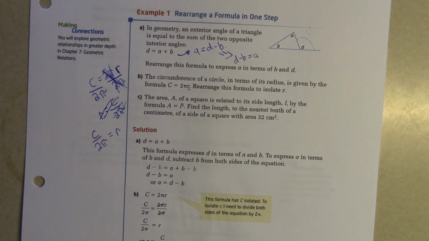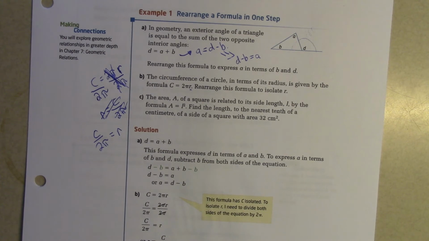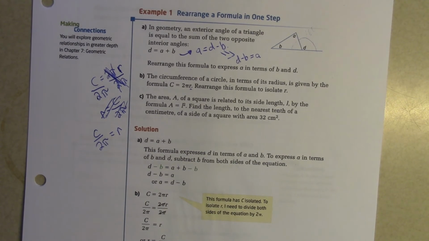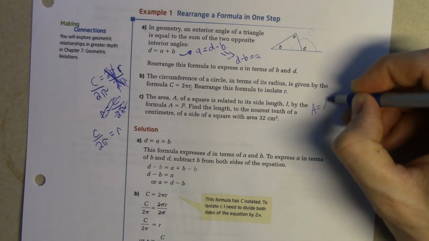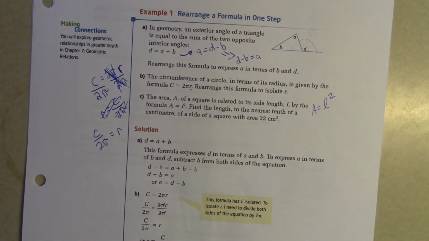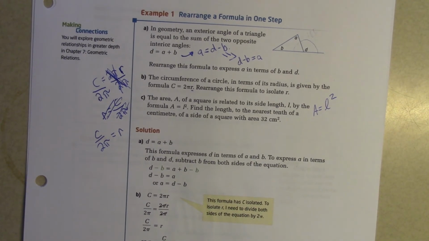All right, C. The area A of a square is related to its side length L by the formula A is equal to L squared. Find the length to the nearest tenth of a centimeter of a side of a square with 32 centimeters as the area. What do I do? Find the length. Oh, okay. I'm really confused by this. Okay.